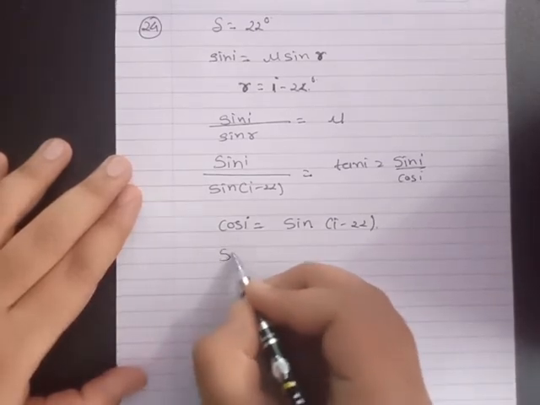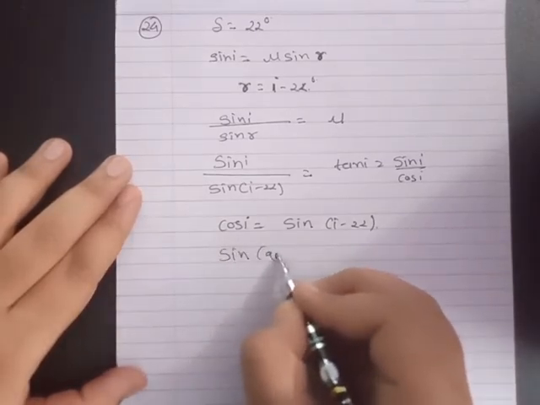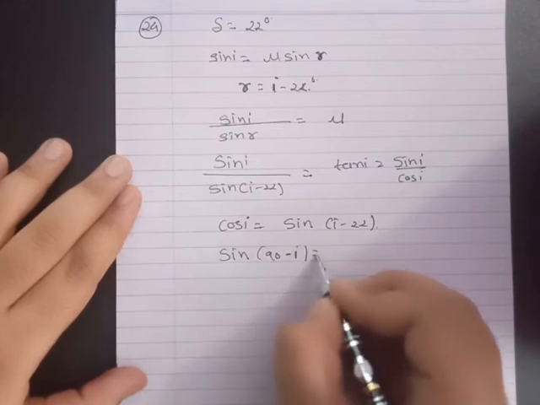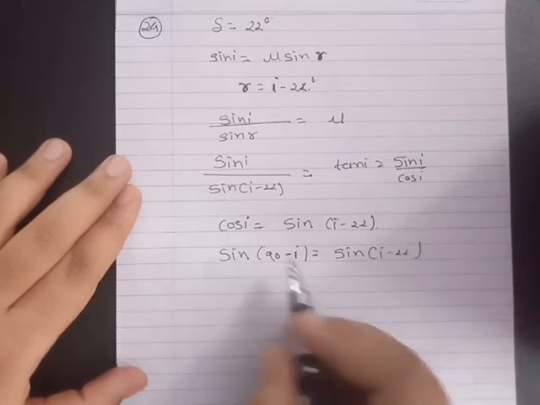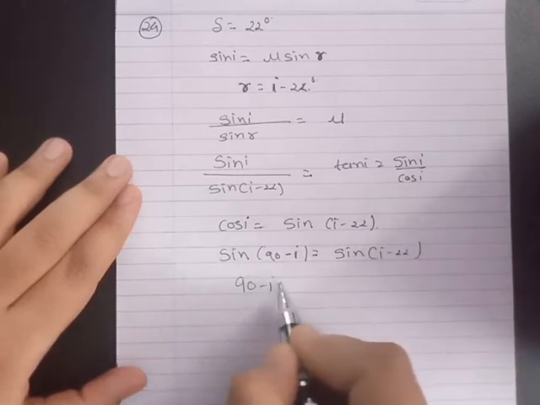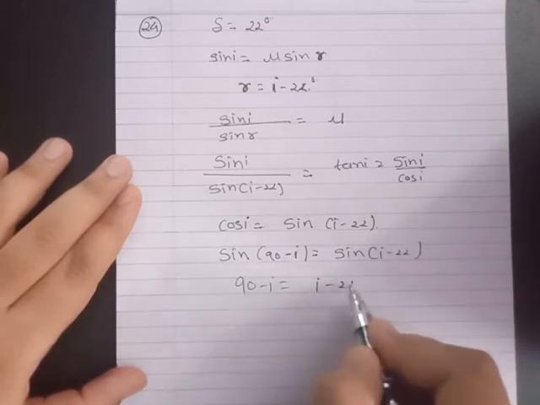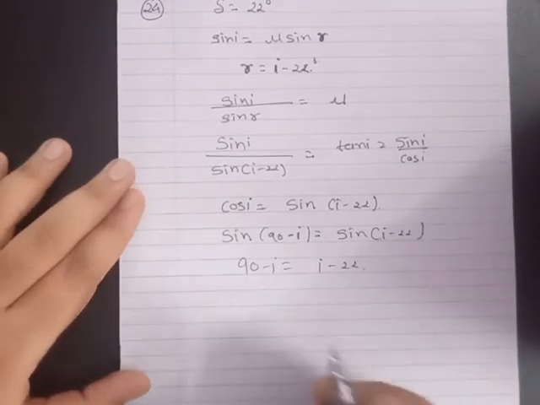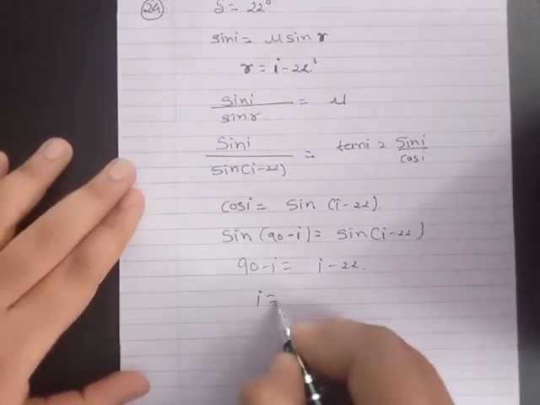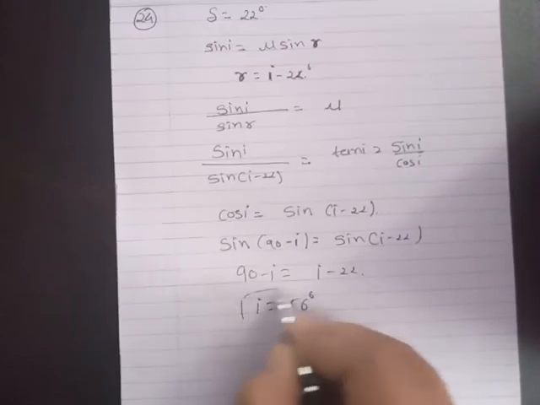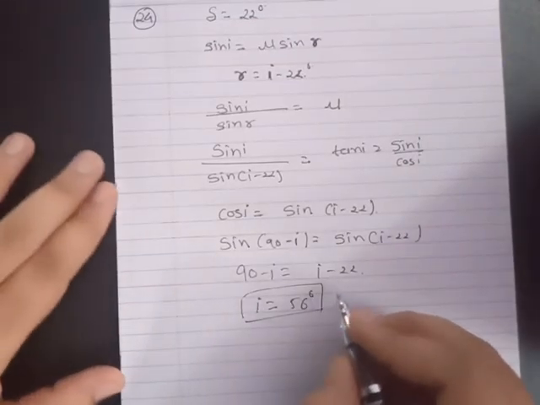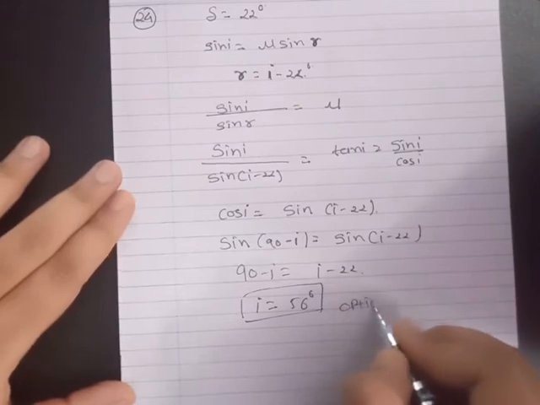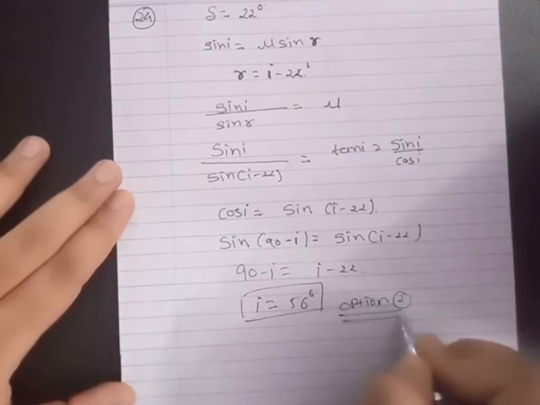So sine of 90 minus I is equal to sine of I minus 22. From this we can write 90 minus I is equal to I minus 22. So I will be equal to 56 degree. So option 2 is the correct option.